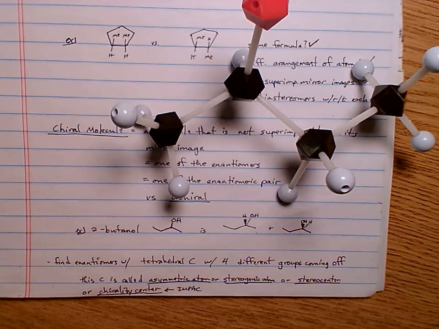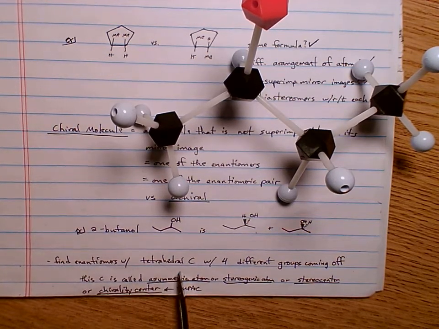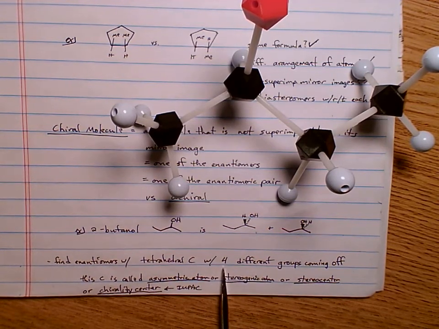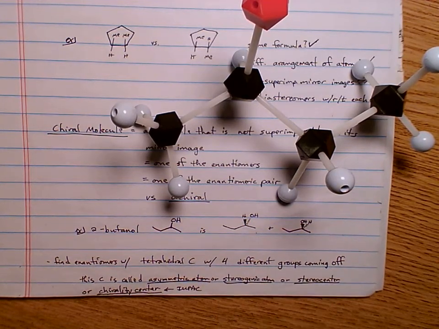Okay. So the question then is, how do you know if a molecule has a non-superimposable mirror image? How do you know if it's chiral? In organic chemistry, there's one really nice way. This doesn't cover all of our bases. It doesn't cover every possibility, but it covers most of them. You find enantiomers with a tetrahedral carbon, so it must be an sp3 hybridized carbon that has 4 groups coming off of it. And here's the deal. It must be 4 different groups coming off of that carbon.